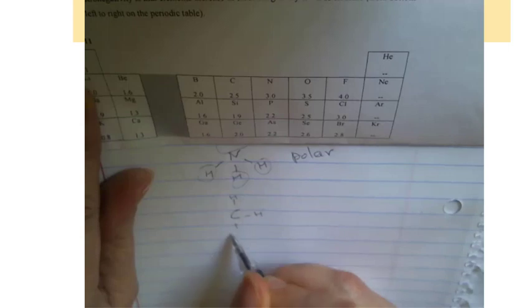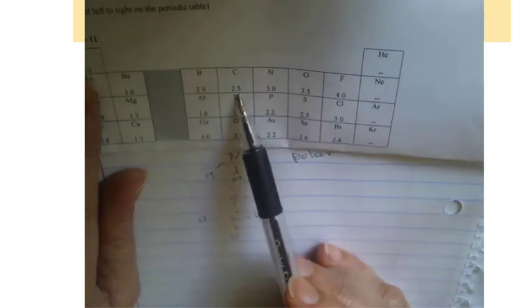If I have something like CH4, so that was my other example, I'm going to slide this up. So CH4, Lewis structure first. Now I look at this molecule and say, okay, I do not have any polar bond here because carbon is 2.5, hydrogen 2.1, a difference of 0.4, so this is non-polar.